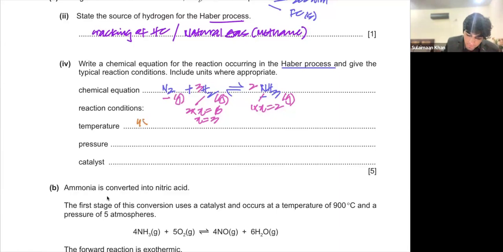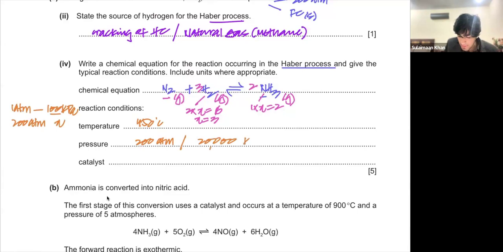Yeah. What's the temperature? The temperature is 450 degrees Celsius, and the pressure is 200 atmospheres, right? You could say 200 atmospheres, or you could also write it in kilopascals. Can you guys tell me one atmosphere is how many kilopascals? It's 100 kilopascals, right? So if you have 200 atmospheres, you literally have how many kilopascals? X cross multiply, what do you get? 200 and add two more zeros. So you could say, hey, it has 20,000 kilopascals.